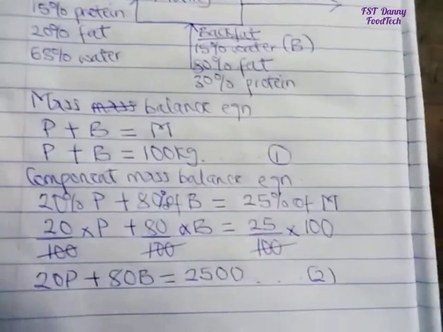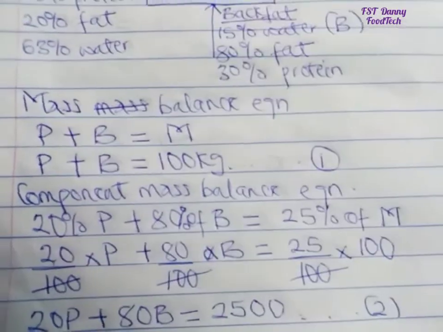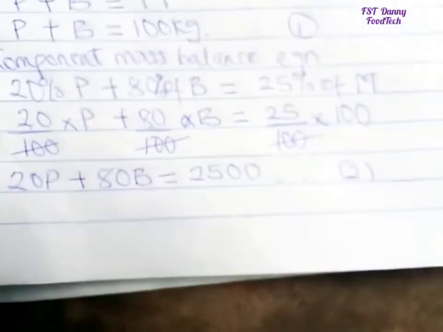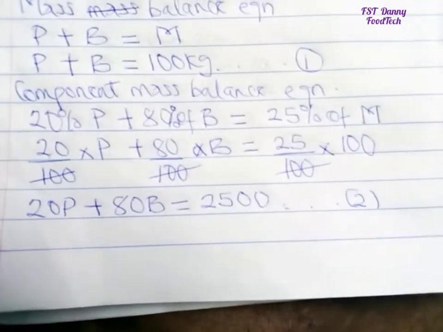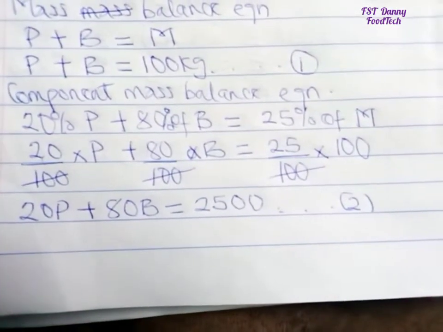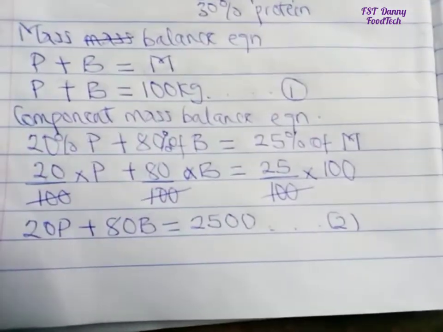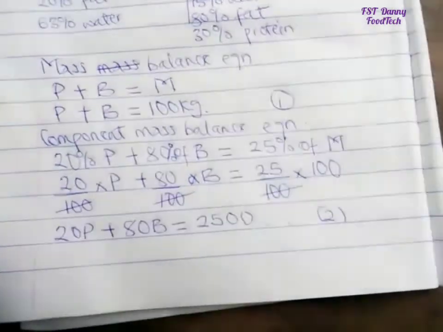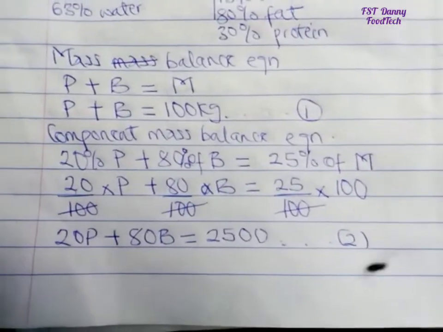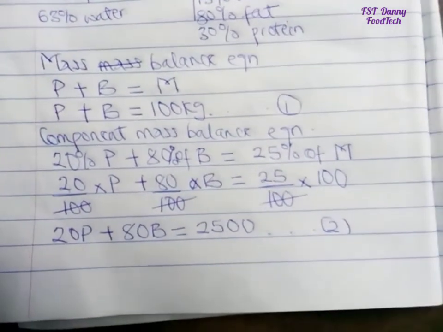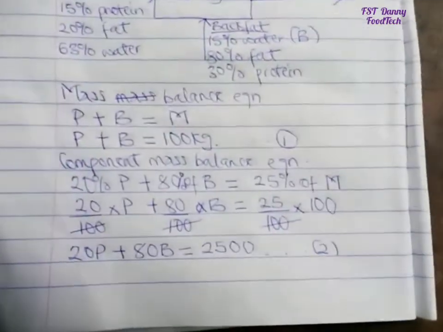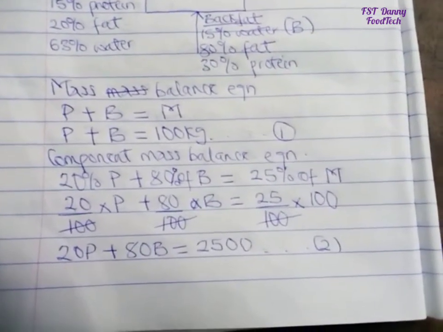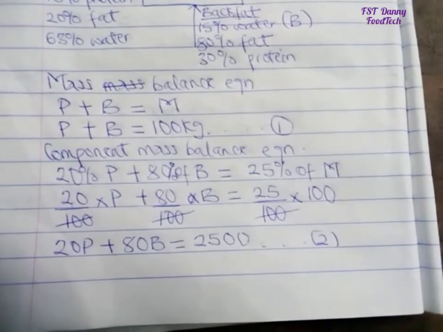Alright, so we have successfully formed our mass balance equation, that is equation 1, and then our component mass balance equation, that is our equation 2. And so the next thing we are going to do is we are going to use these two equations in question to calculate for the amount of the backfat that was mixed with the pork to produce 100 kg of the mixture.